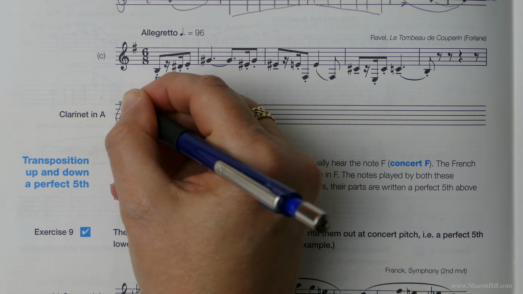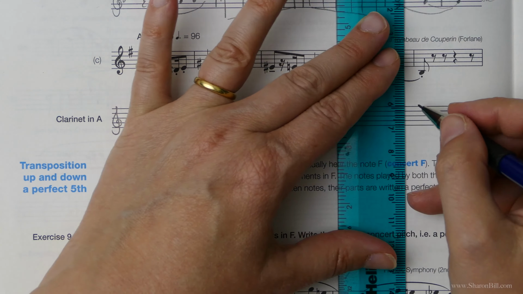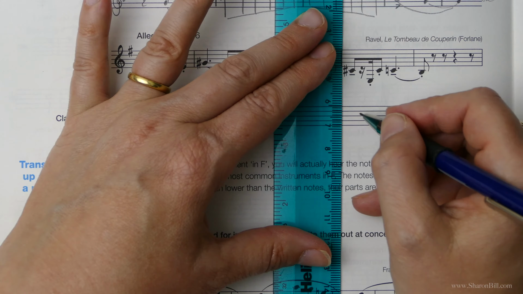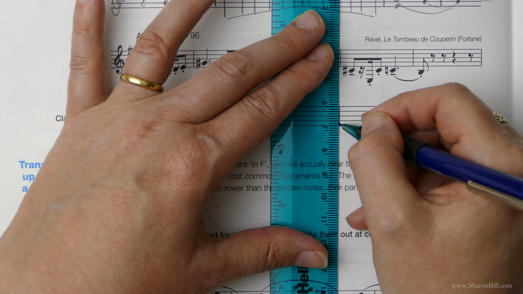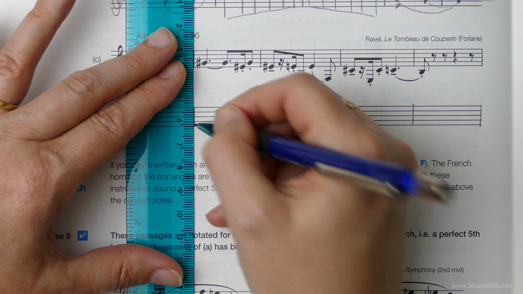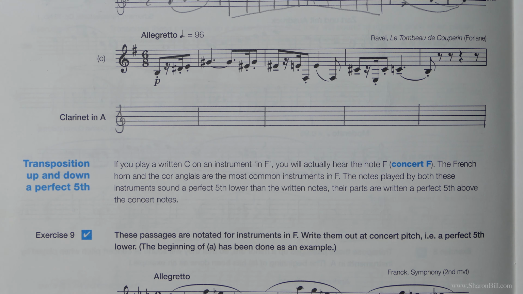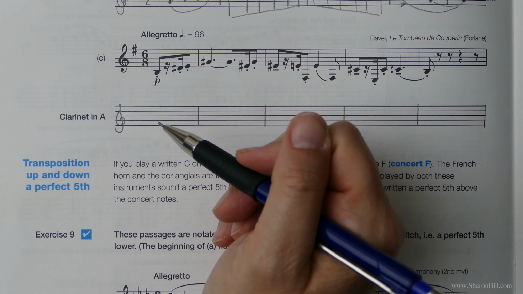So I'll just sketch out all the bits and bobs ready. Quite a short one, but it looks like we've got quite a few accidentals to be thinking about. So first job is to have a go at sorting out the key signature.